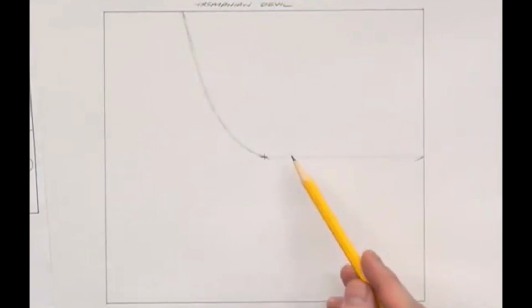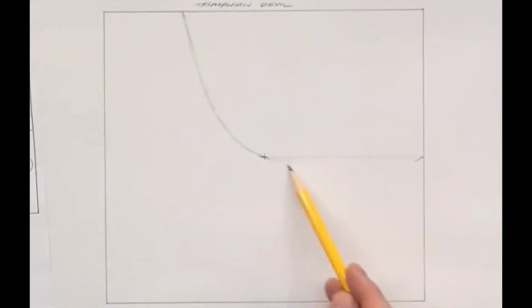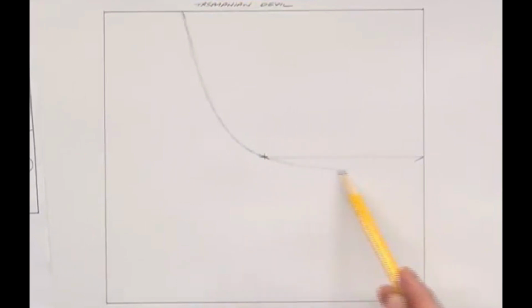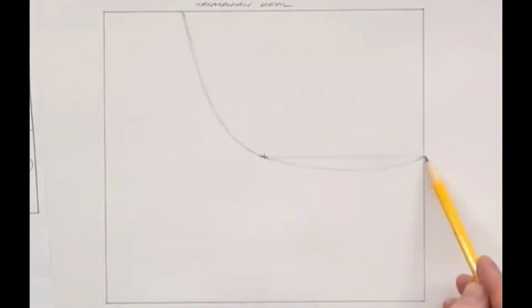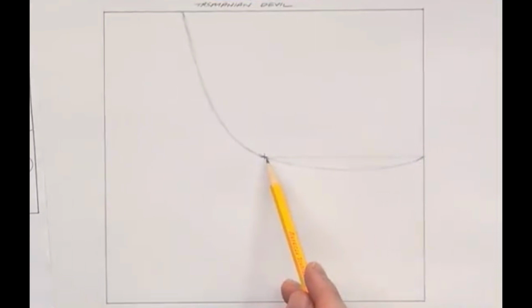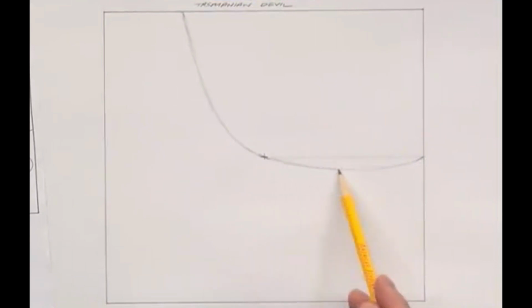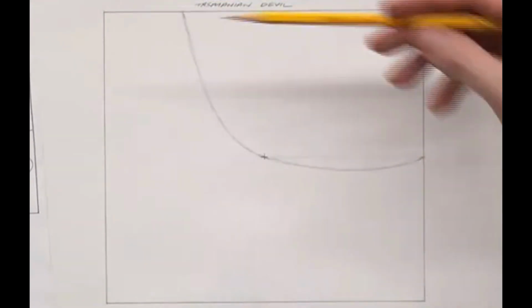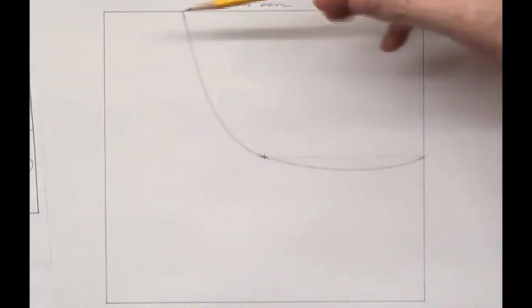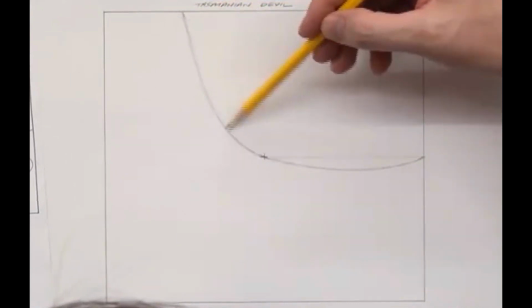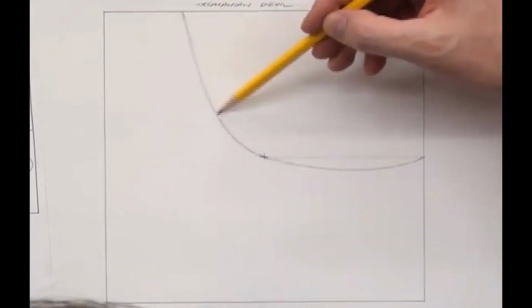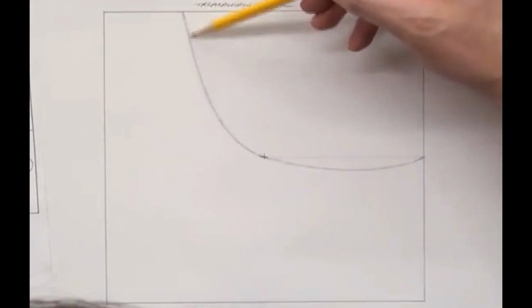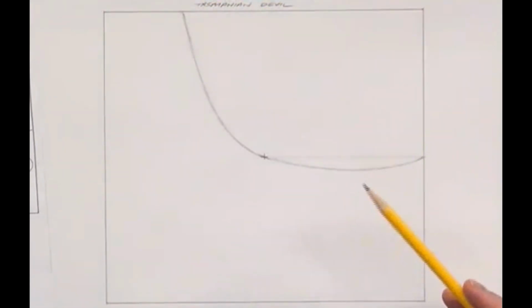Okay. Now over here, my reference point is going to bend down a little bit, and then it's going to curve up and go right to that spot that I marked, just like that. Okay, now take your time on your line of action. I think a lot of problems are caused by being in too big of a hurry right at the beginning of a drawing. So take your time as you sketch that in. Okay, so there's line of action number one.